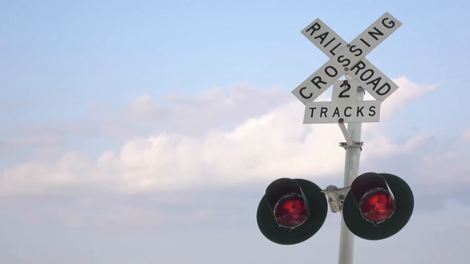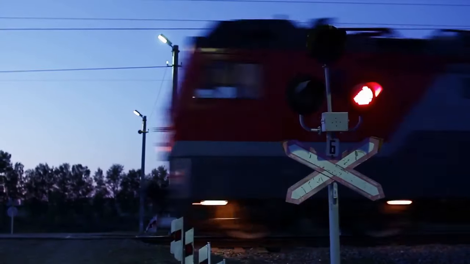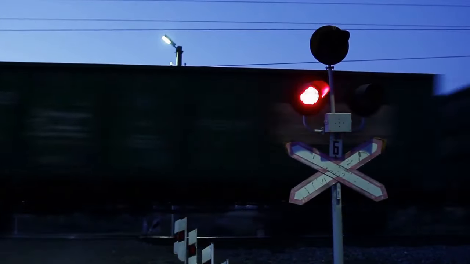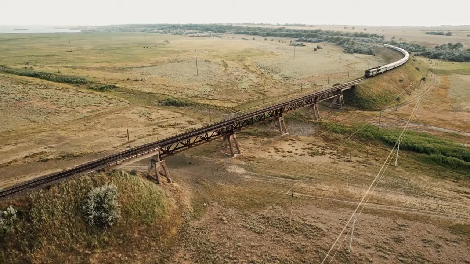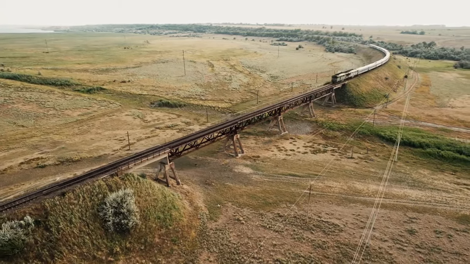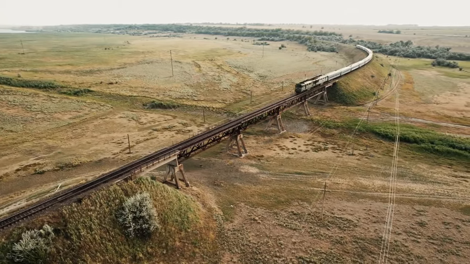Signals and controls. Signals and controls are critical to ensure safe and efficient train operation. Signals include wayside signals, signals at crossings, and signals that communicate with the train's operator. Controls include switches, interlockings, and traffic control systems.